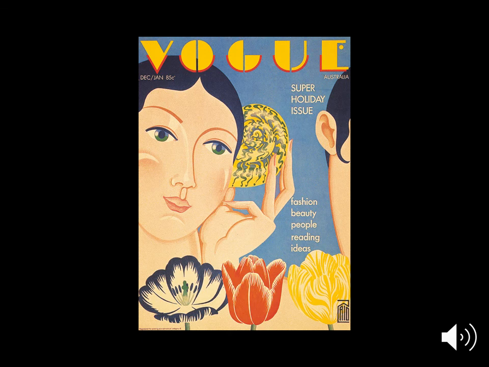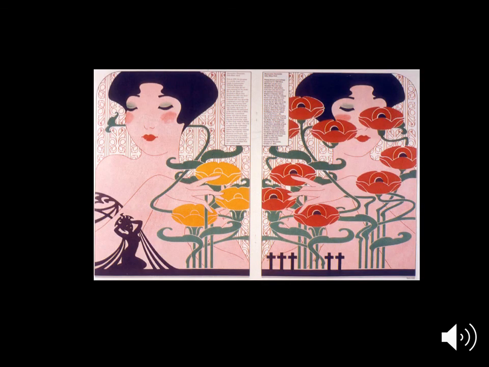Another individual associated with Pushpin was Barry Zaid. This is a cover for the Australian edition of Vogue magazine in 1971. Zaid was influential in the revival of Art Deco and other geometric forms of the 20s. This is an illustration of Barry Zaid's from the Pushpin Graphic. He obviously used other graphic vernacular besides the Art Deco, because this is in fact very Art Nouveau.